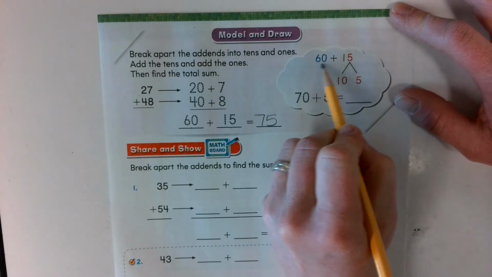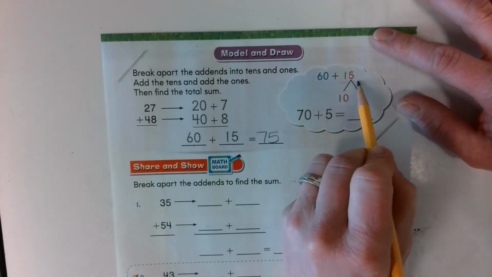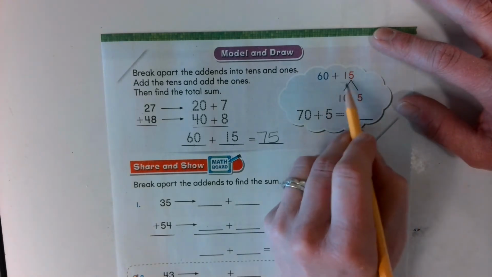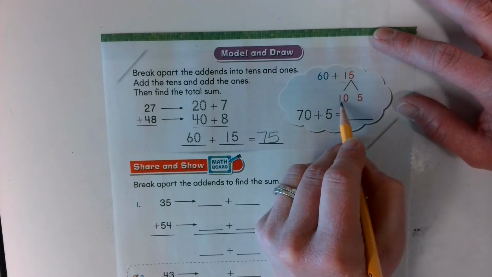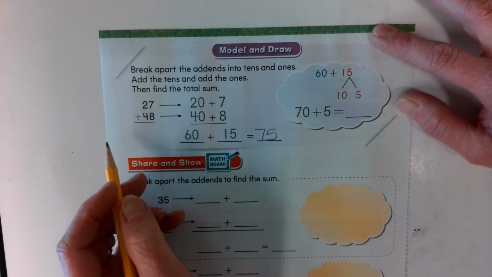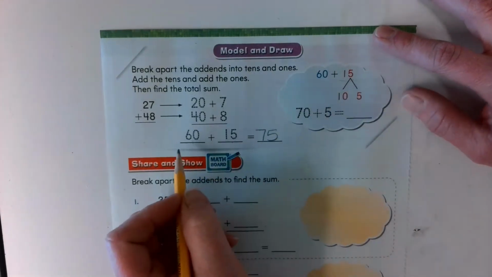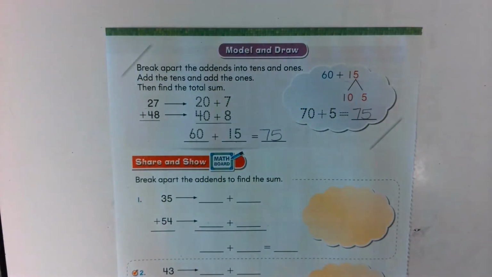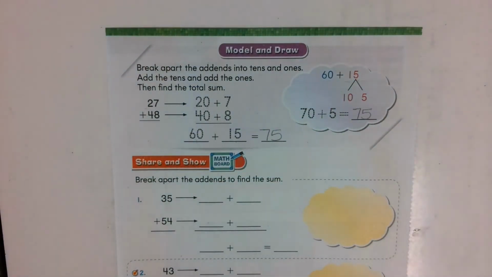You'll notice that 60 plus 15. So they did tenth the 15. You don't have to. But the 15, they thought of it as, okay, 60 plus 10 plus 5. 60 plus 10 is 70, plus 5 is 75. So this is another way that we can add that's a little simpler because we find our tens numbers first. We pull apart the tens and ones so that we can add them separately.